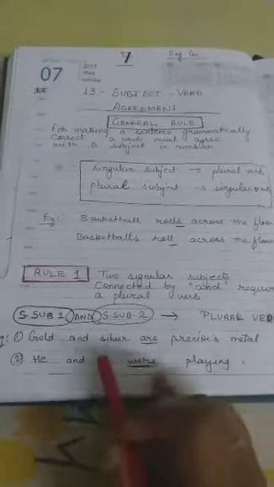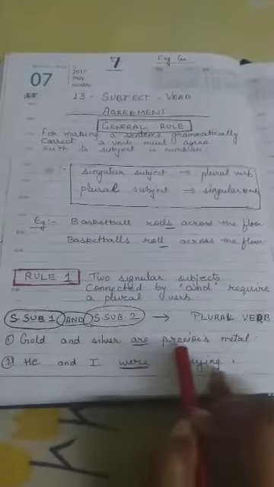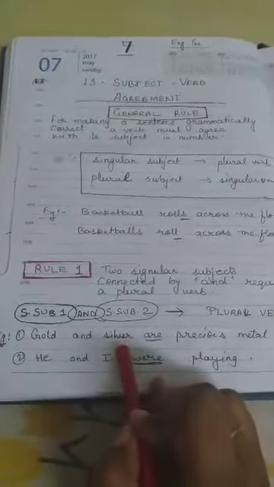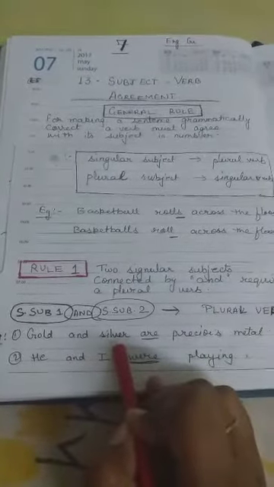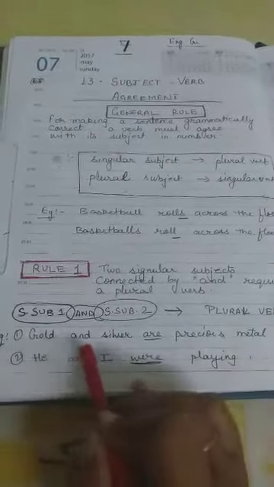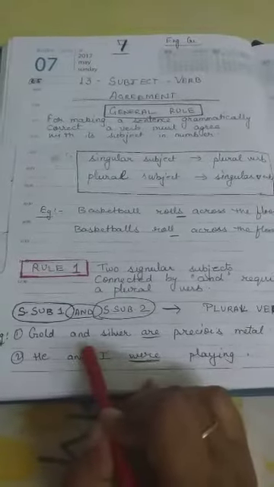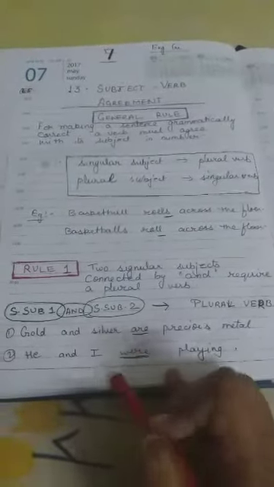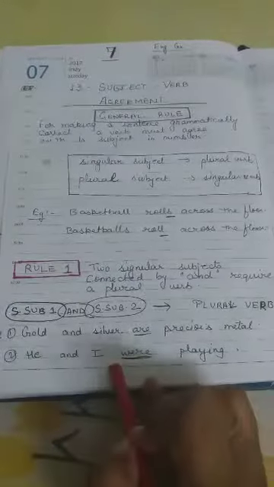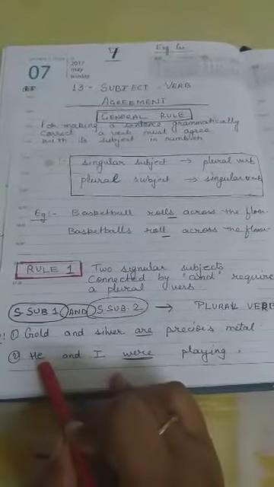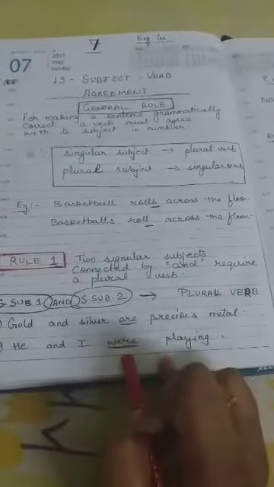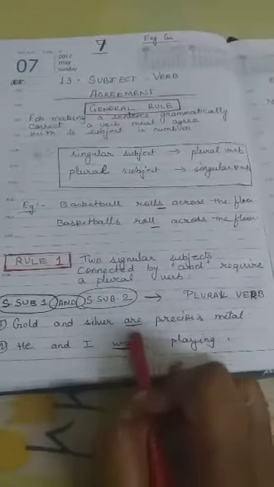Look at the example. Gold and silver are precious metals. Now gold is the one subject, singular form, silver is the one subject. It is in singular form and both are connected with what? And. So we have used the plural verb are. Okay, look at the another. He and I were playing. Now he is the first subject, singular form, I is the second subject, singular form, and what is the verb we have used? Were, in its plural form. Easy. This was your first rule.